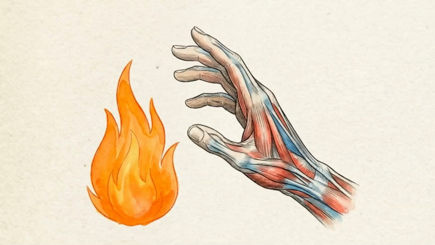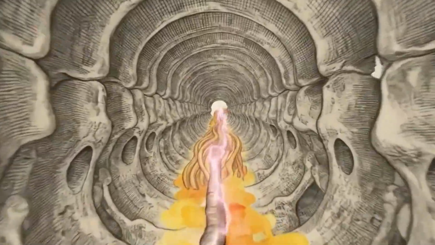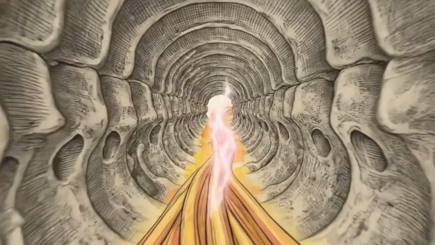To walk, feel a breeze, or pull your hand from a hot stove, your brain exchanges millions of electrical signals with your body every second.